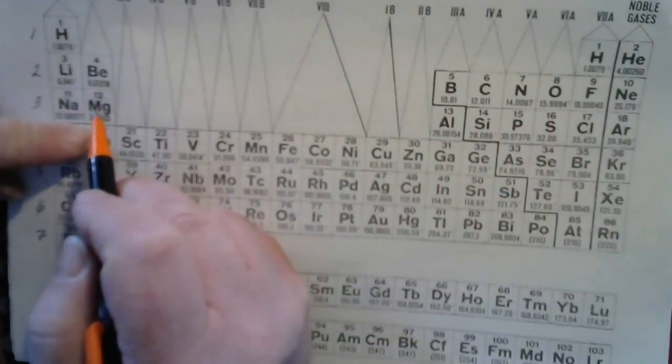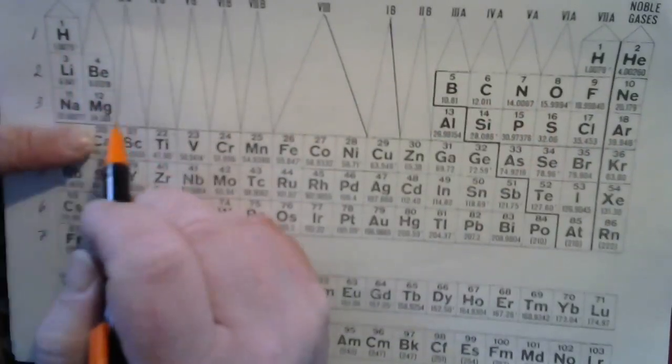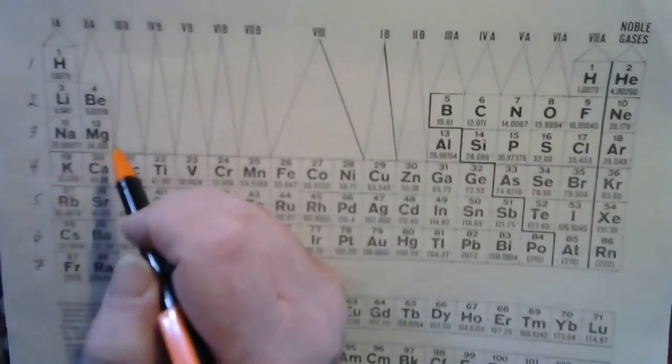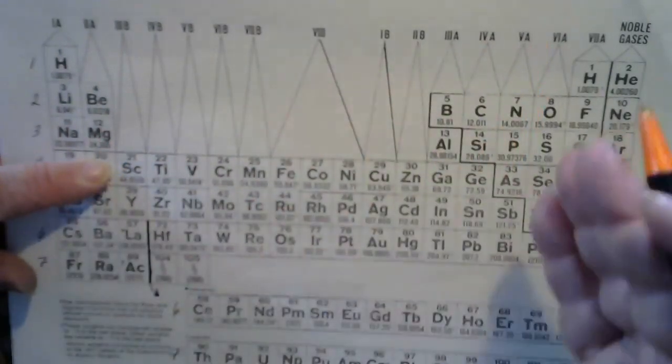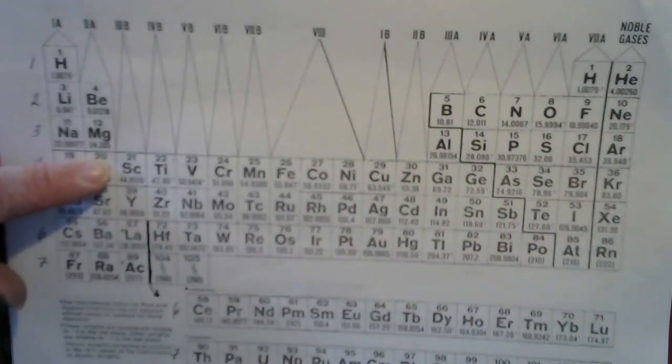Take magnesium: magnesium is in group 2A, so it has 2 valence electrons, and being a metal which doesn't have a very firm grip on its valence electrons, it will tend to lose those 2 valence electrons when it forms an ion, and it will become an ion with a charge of +2.